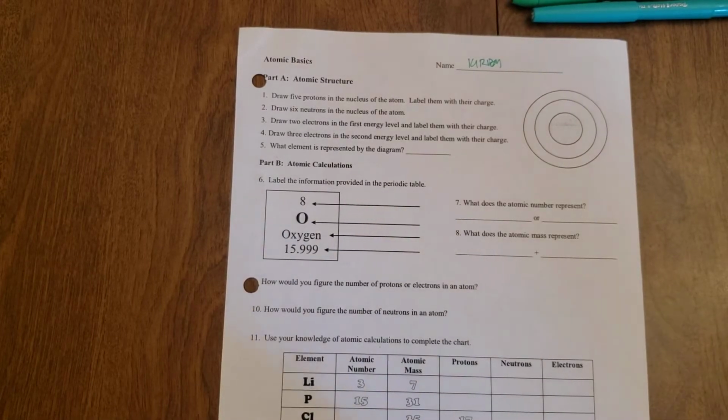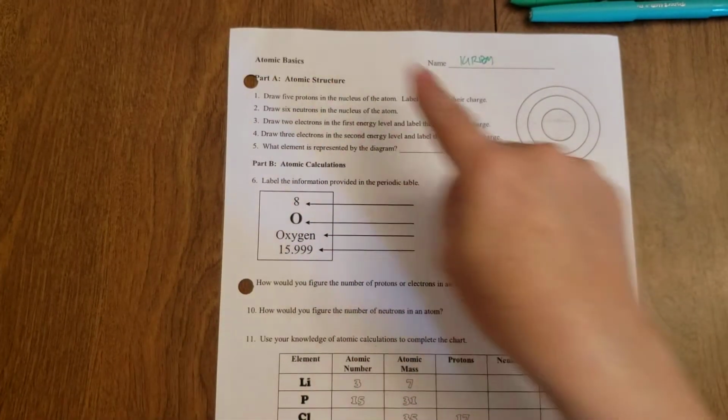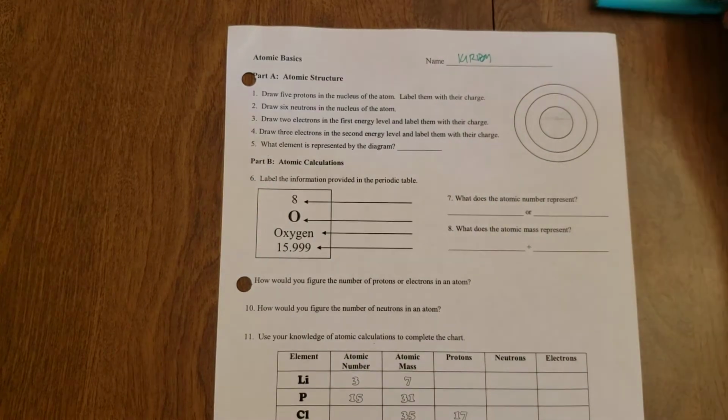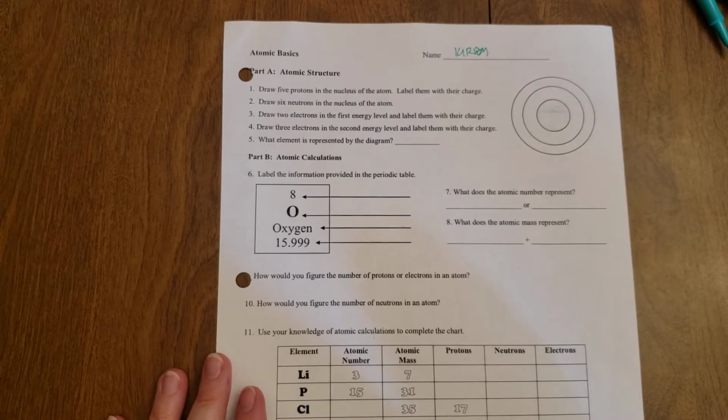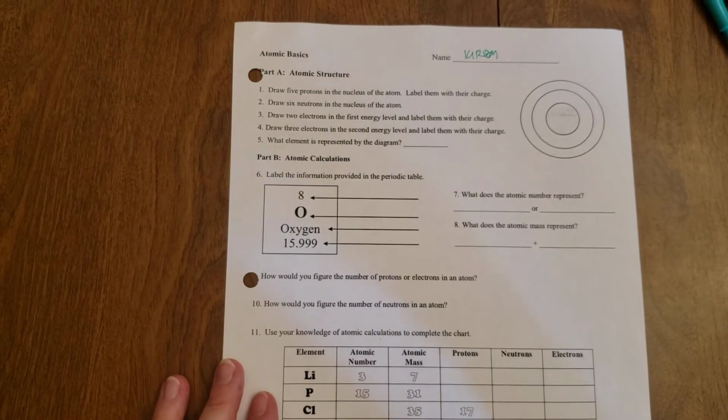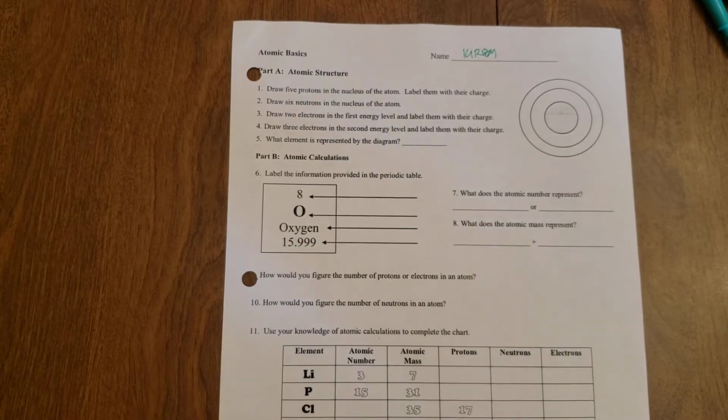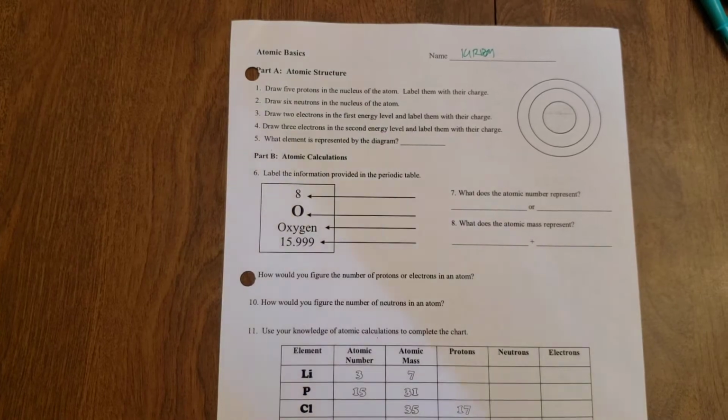Okay guys, let's get started on atomic basics. So this is a great sheet right before you take a quiz because it's going to review you over things like finding protons, neutrons, and electrons over and over and over again. And hopefully you just won't even have a chance but to learn it.